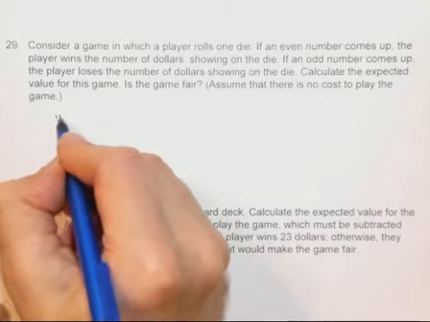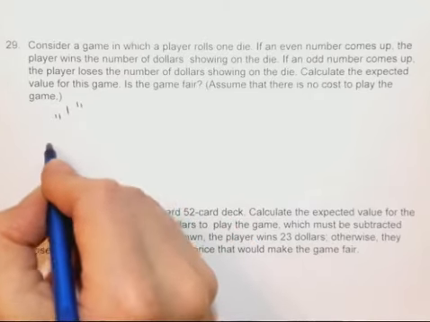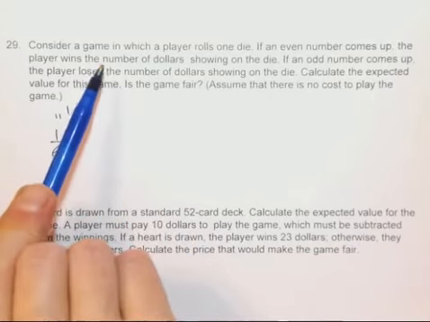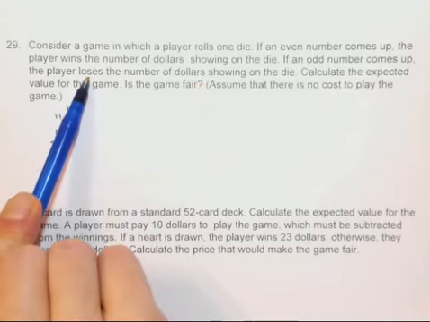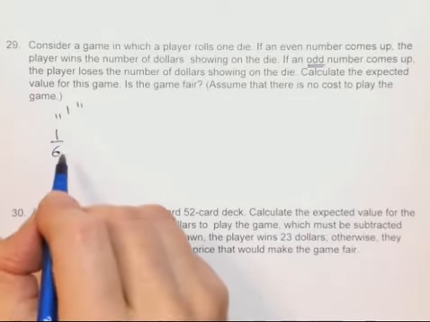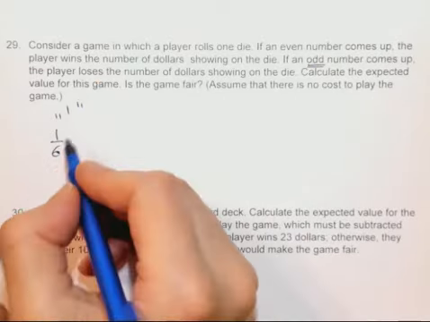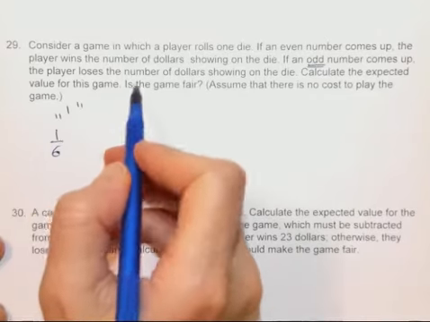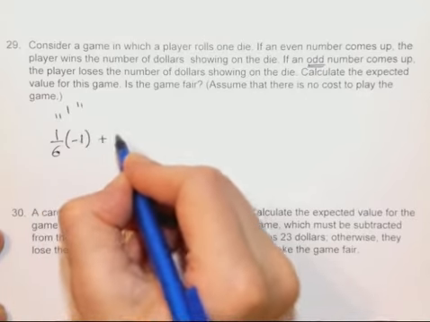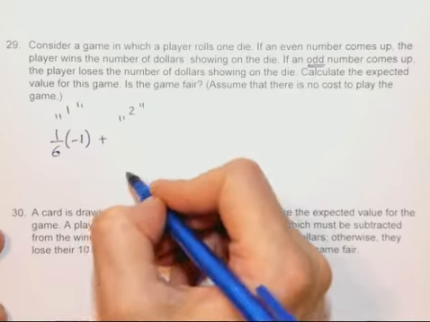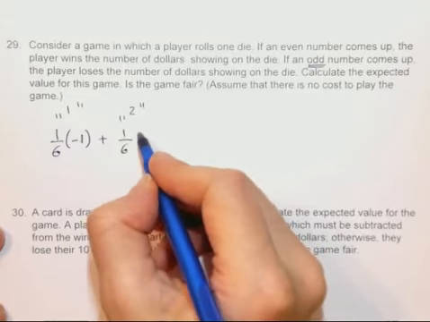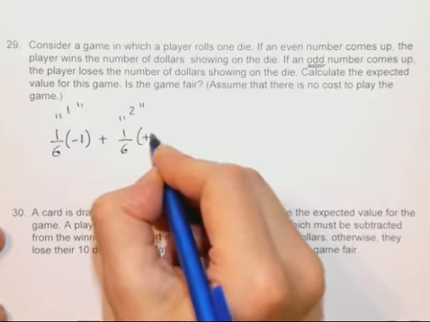If 1 comes up, the probability is 1 over 6, and the number is odd, so we have either odd or even. So odd number, the player loses the number of dollars, so it is multiplied by -1. Then if 2 comes up, an even number, the probability of 2 is also 1/6, but the player wins $2.